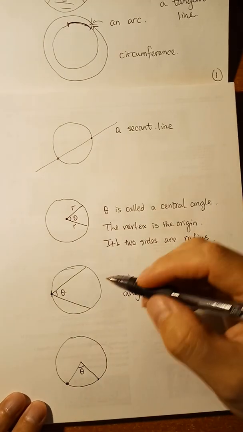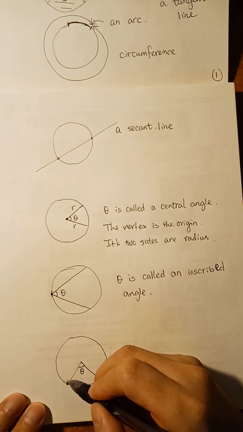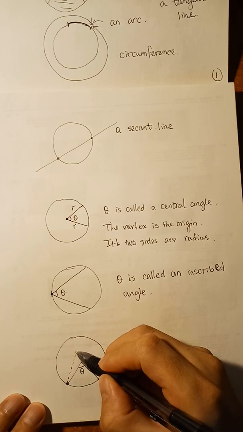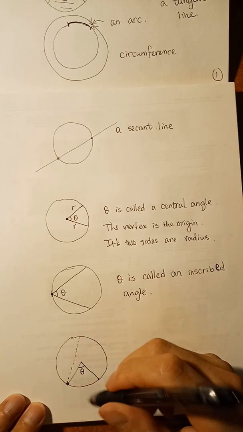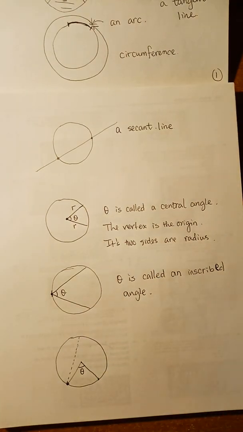Okay, and then we use a dotted line. Let's say we use a red line.